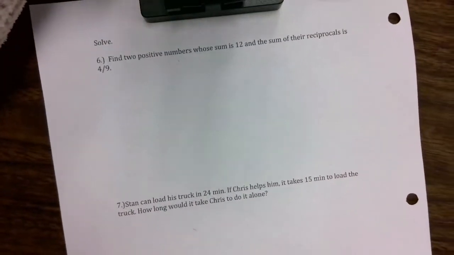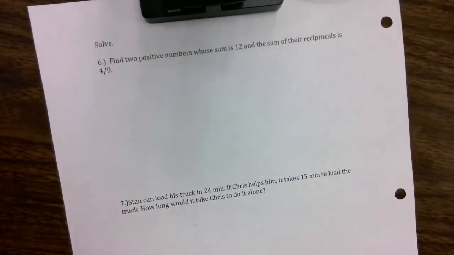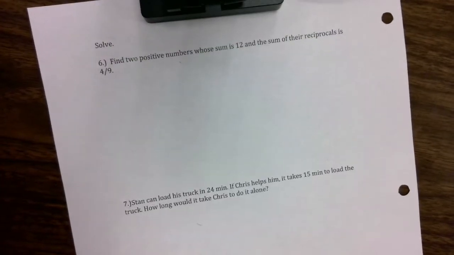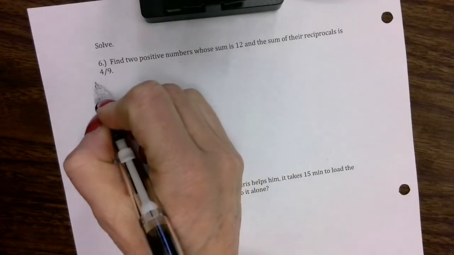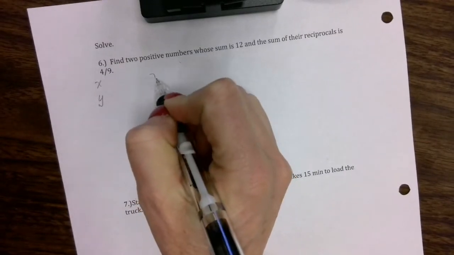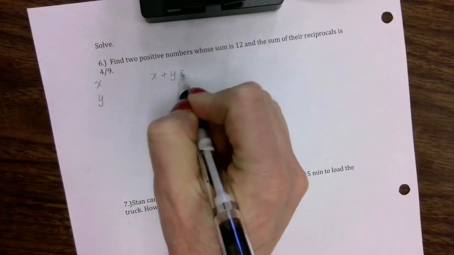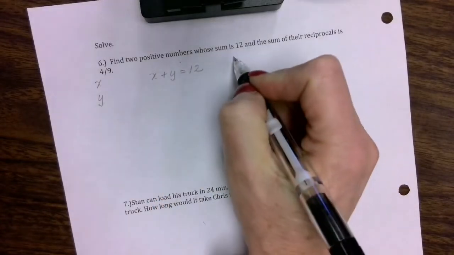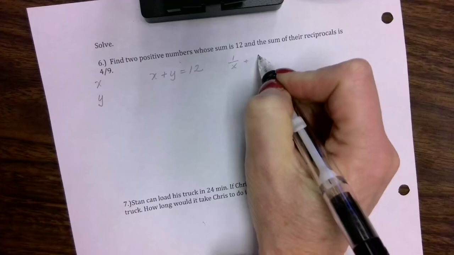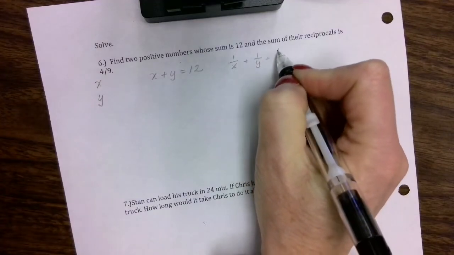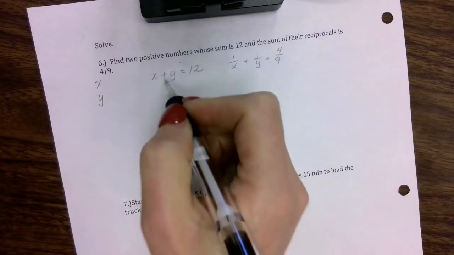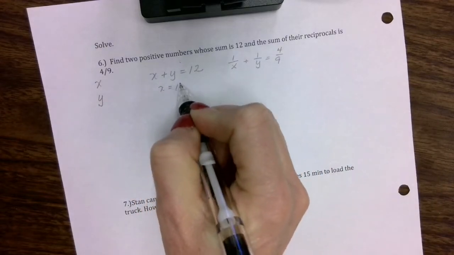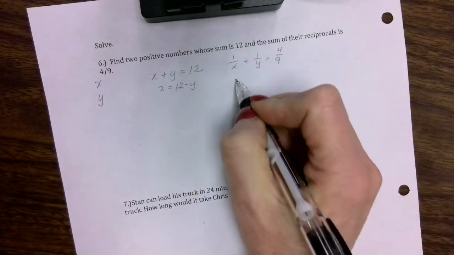Let's talk about the word problems. Now we're only going to go through 2 word problems in section 5-9. And the first one says find 2 positive numbers, let's say x and y, whose sum is 12, and the sum of their reciprocals is 4/9.